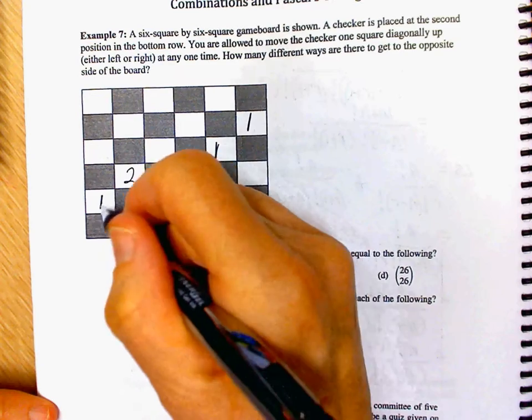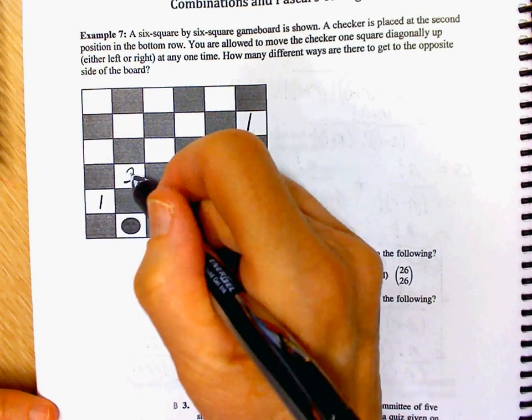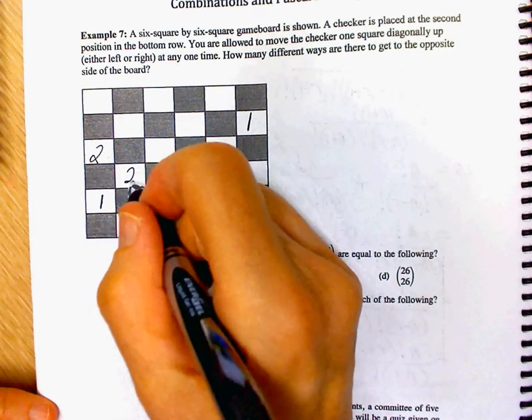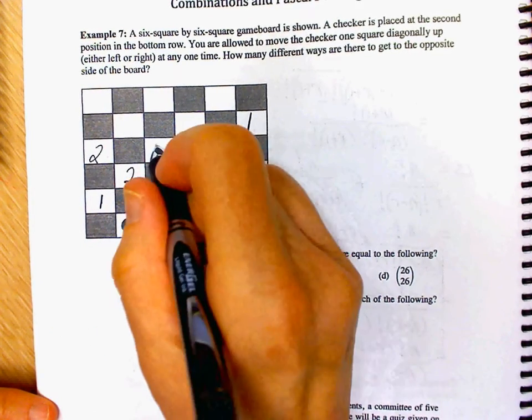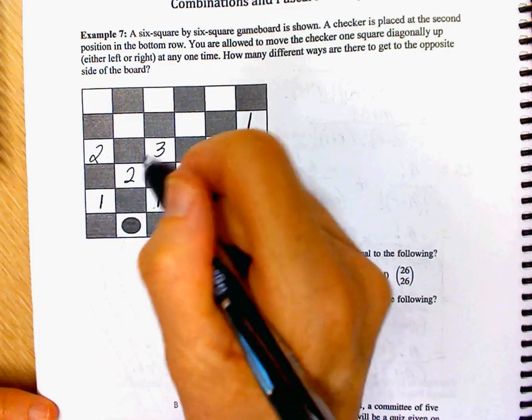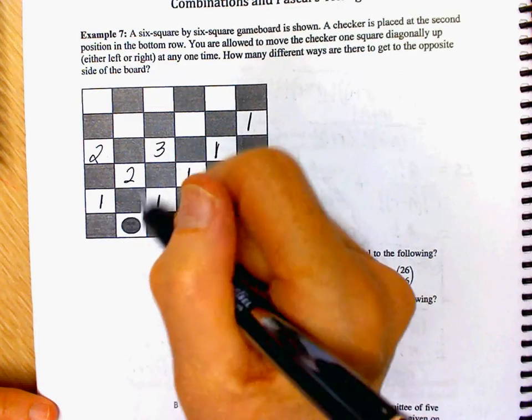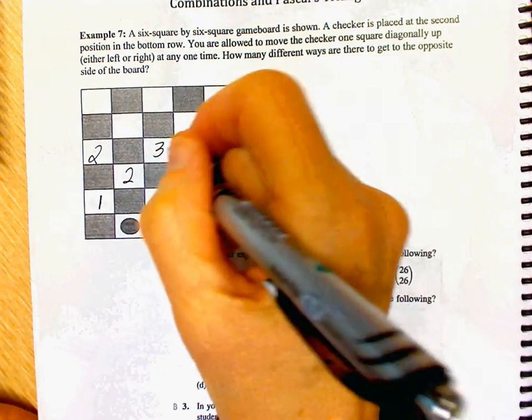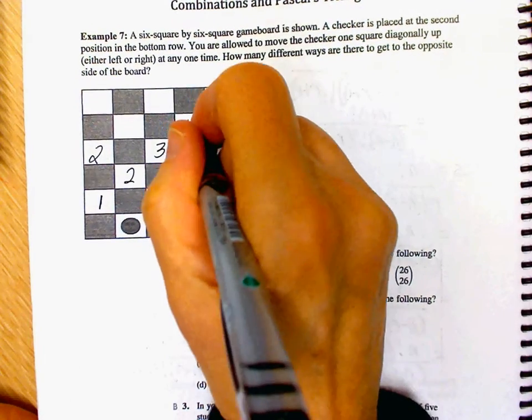To get to there, two ways. But here, there's 2 plus 1 way is 3 ways because you could go 1, 2, 3. To get to here, 3 plus 1 is 4 ways. To get to here, there's 5 ways.